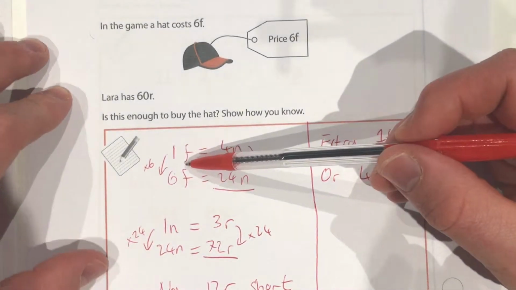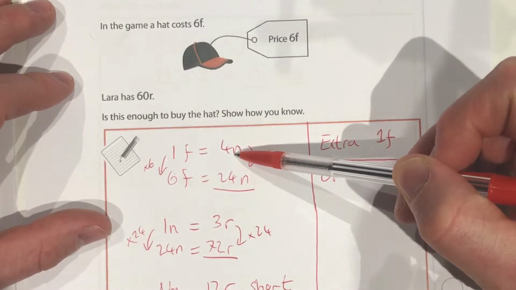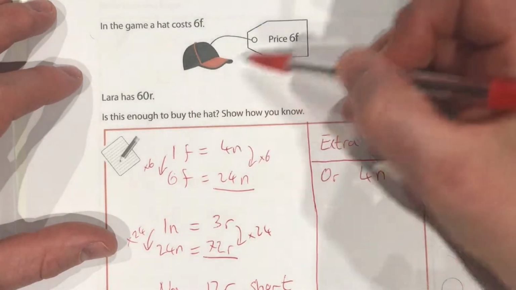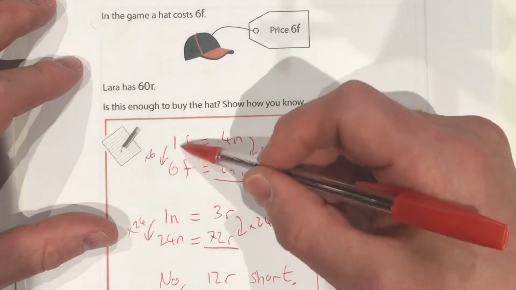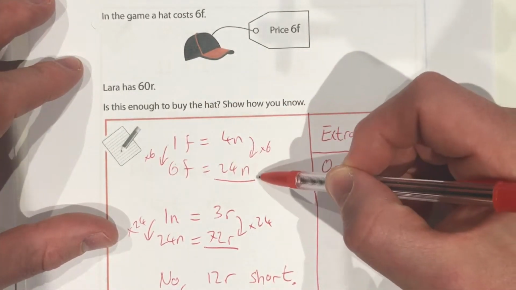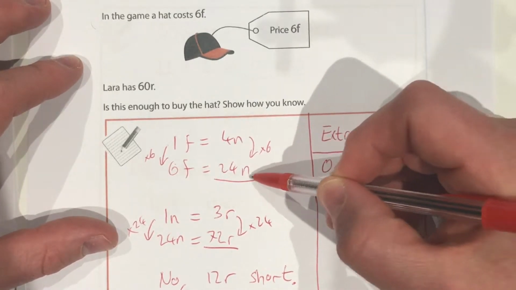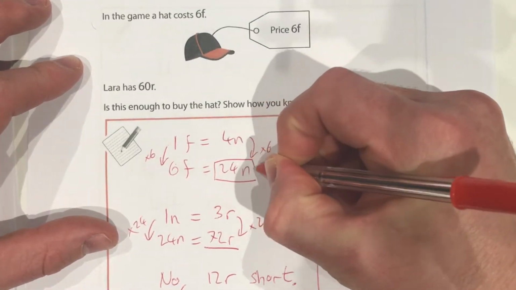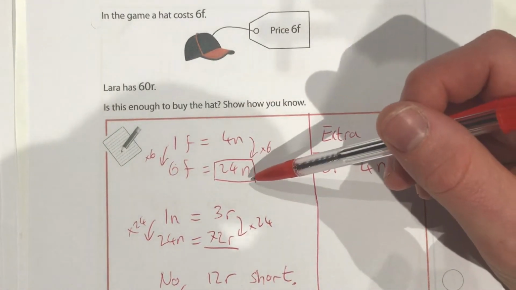What I've done is I've started off by knowing 1F is the same as 4N, but we know the hat is 6F, so I've multiplied by 6. So 6F means I've got to multiply the N by 6, which is 24. So 6F is the same as 24N. So 24N is the cost of the hat so far.